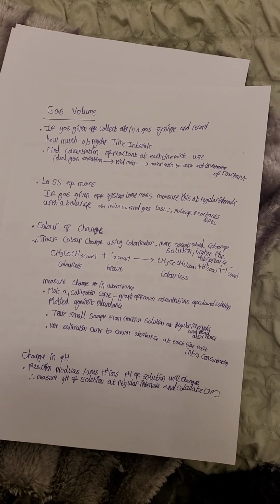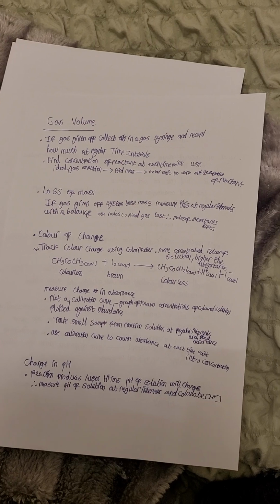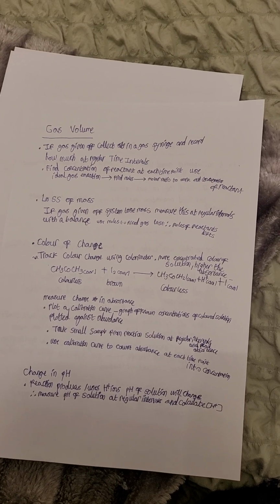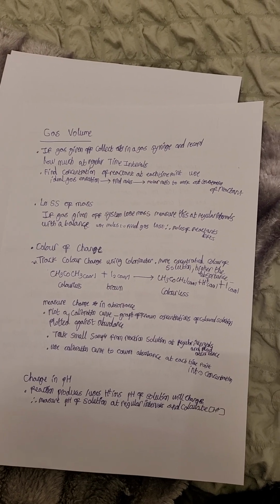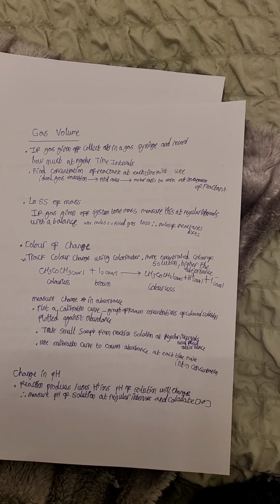Loss of mass. If a gas is given off and the system loses mass, we want to measure this at regular intervals with a balance, and then use moles to find the gas lost, and therefore the moles of reactants left.